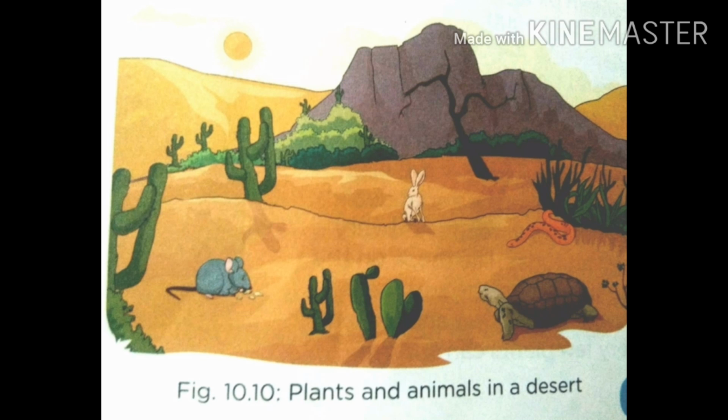Now we'll see adaptations needed to survive in desert. What are the adaptations needed to survive in the deserts? Reduce water loss as much as possible. Retain moisture in the body. These are the main adaptations needed to survive in desert. First we'll see adaptation in cactus.